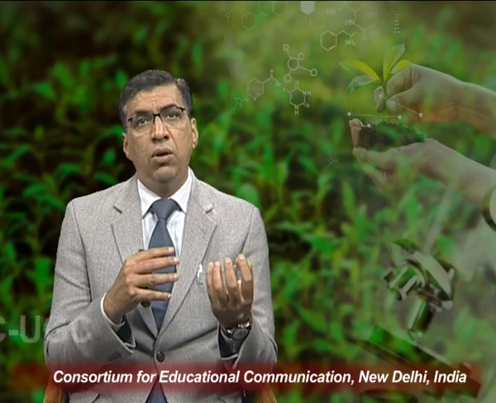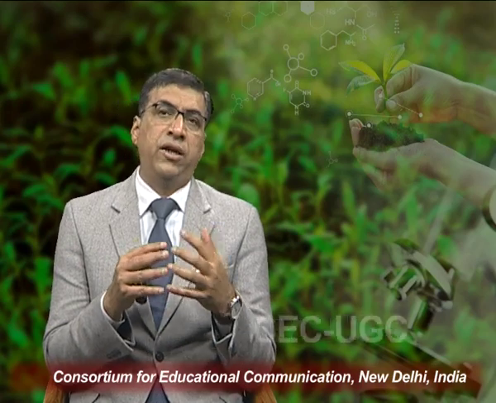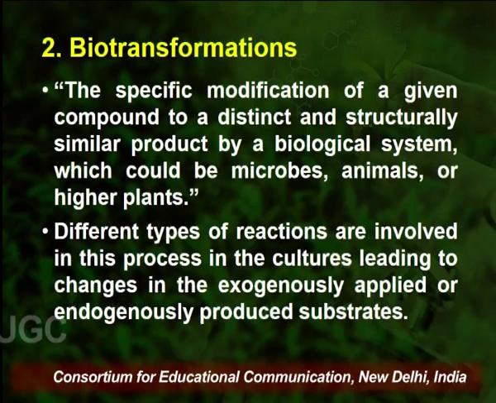Now, another application of hairy root culture is biotransformation. In simple words, it is a process of conversion of a particular molecule into a molecule which is desired. The exact definition of biotransformation is a specific modification of a given compound to a distinct and structurally similar product by a biological system, which could be microbes, animals or higher plants.